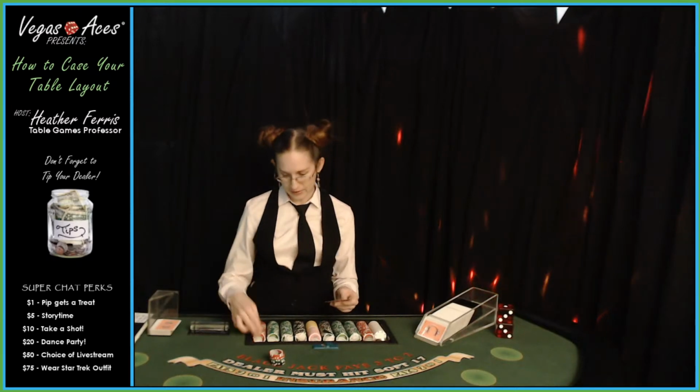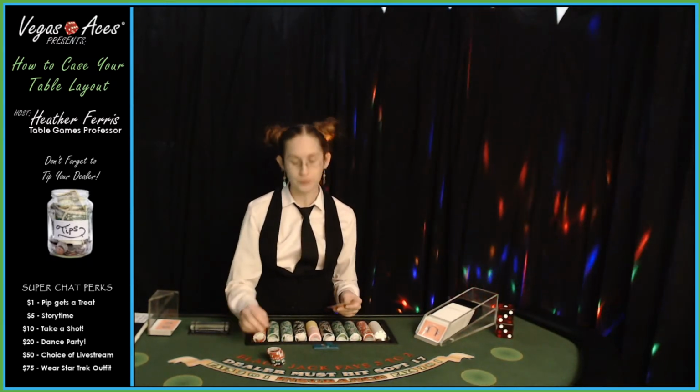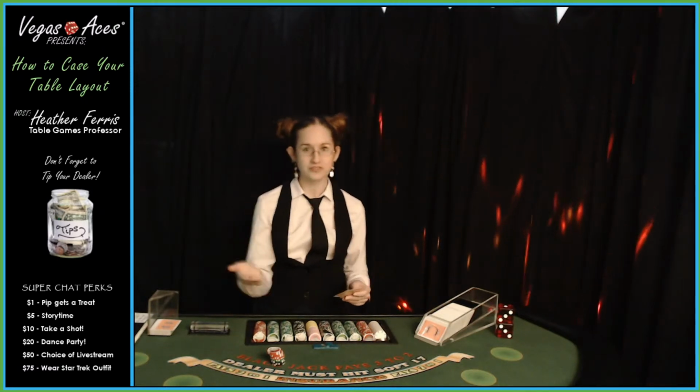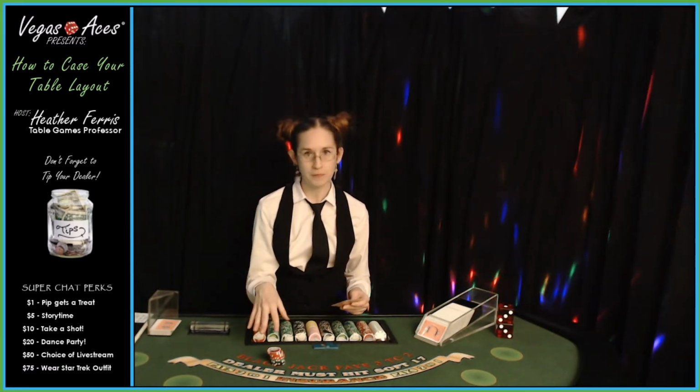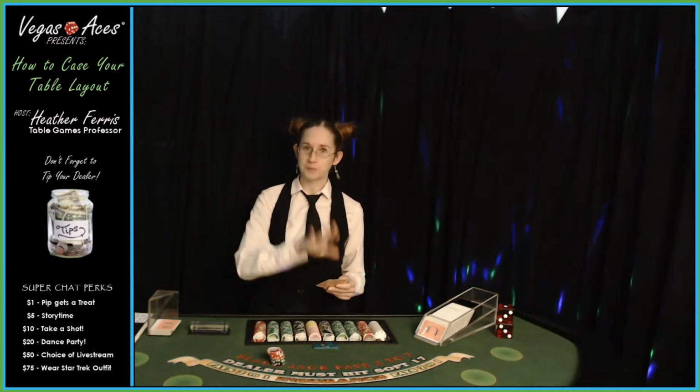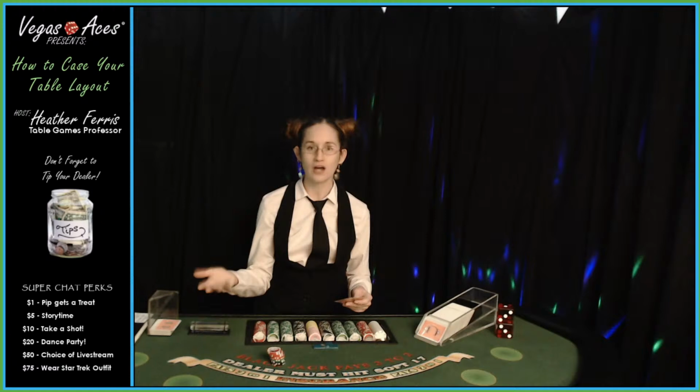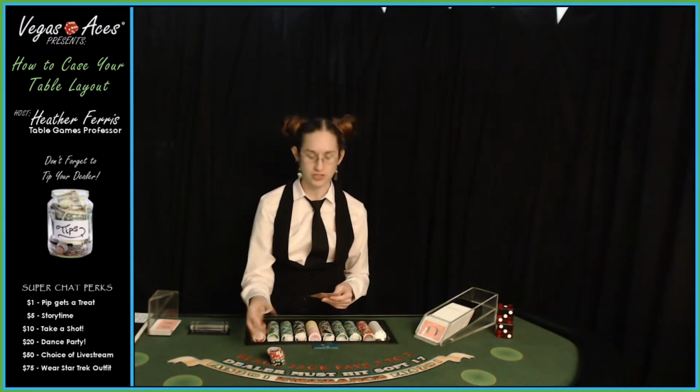You see what I'm saying? If I'm going to put money on top, it's going to be the lowest denomination, because the lowest denomination always has to be on top. Now, this doesn't stop pass posters. Pass posters can still pass post high denominations, even if it is arranged like this.